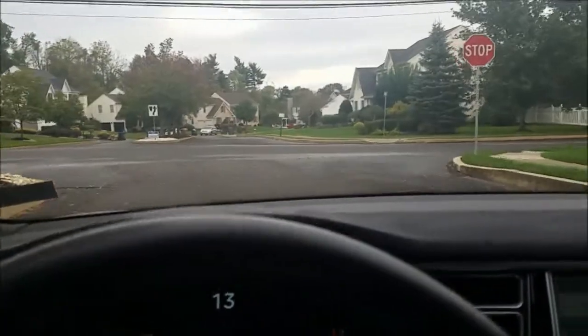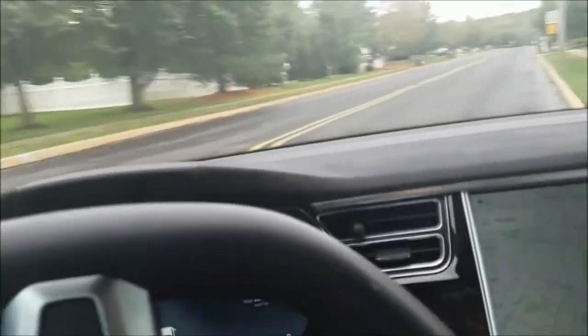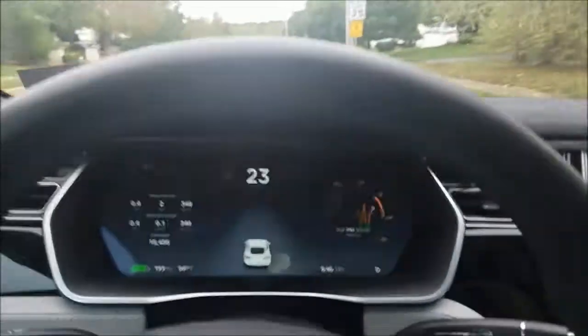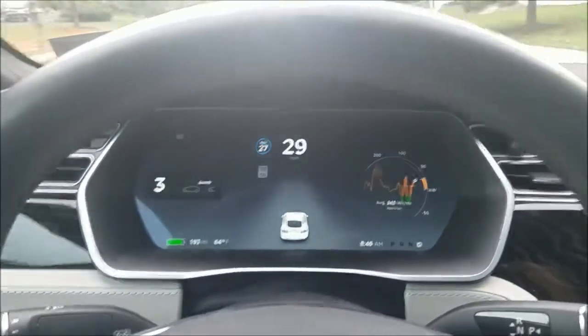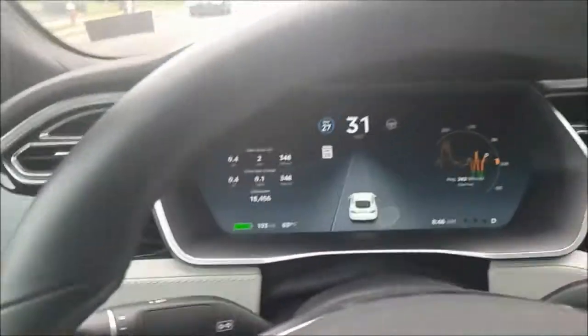Wanted to do a video on cruise control in the Tesla. Tesla's quite impressive. Has a very impressive cruise control capability. So I'll turn it on now. One click on the little bar down here allows you to turn on cruise control.